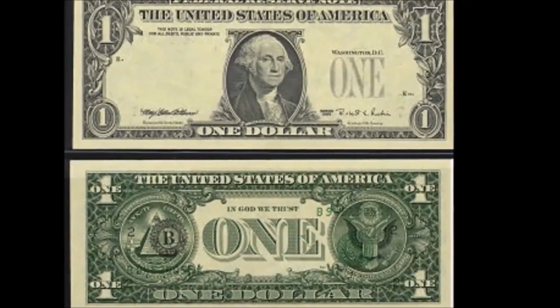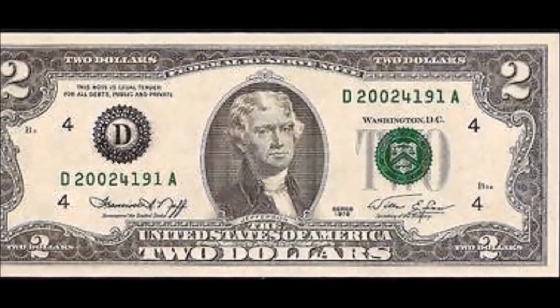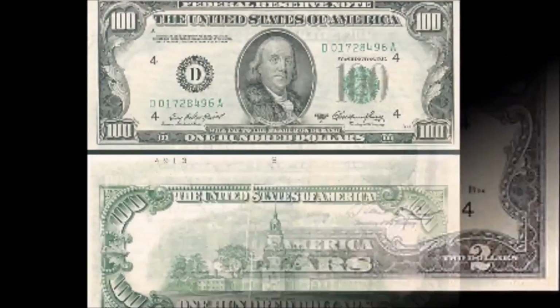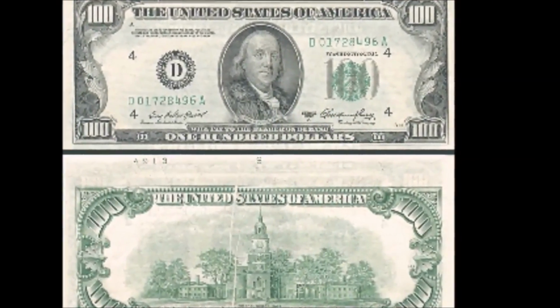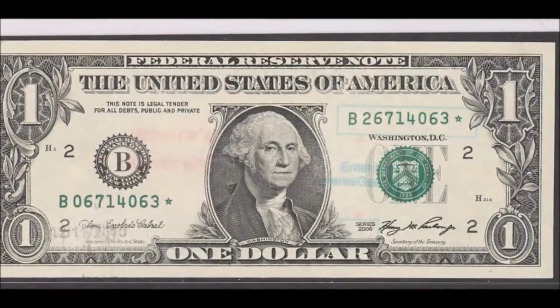In auction, these notes have been seen selling for upwards of $4,000 to $5,000, as they are quite rare. Older versions of notes, such as large-size notes, can sell for tens of thousands of dollars.